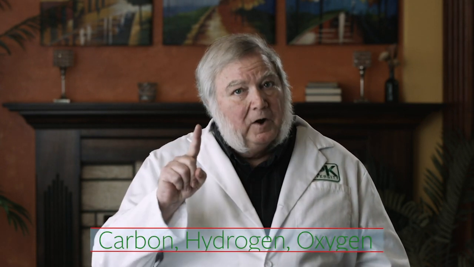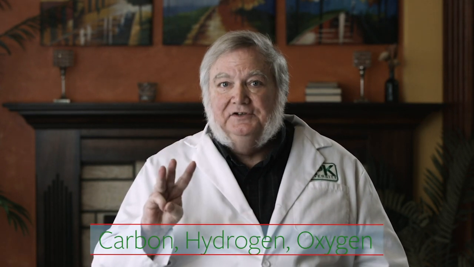Now remember, plants need 17 essential elements to grow and reproduce, but 3 of them, carbon, hydrogen, and oxygen, account for over 95% of the plant's dry weight. So if all you're interested in is increasing yield, one of the very best things you can do is think of carbon dioxide as fertilizer for your plant. Increase the CO2 in the atmosphere and you could see 25, 30, even 50% increase in yield.